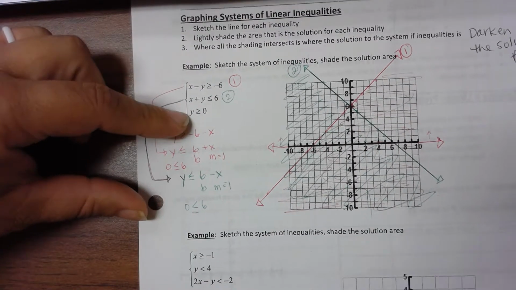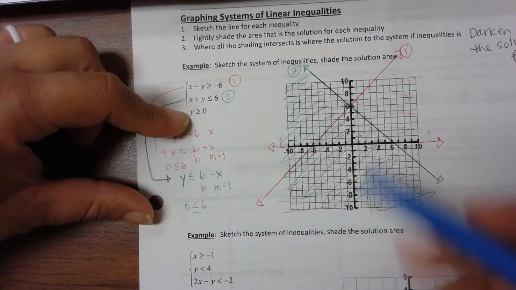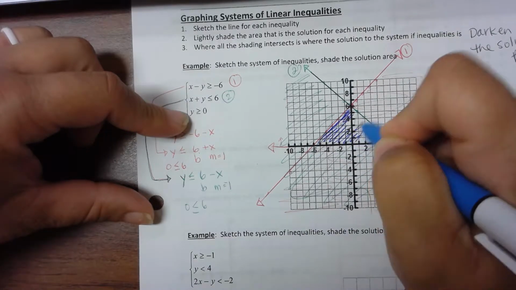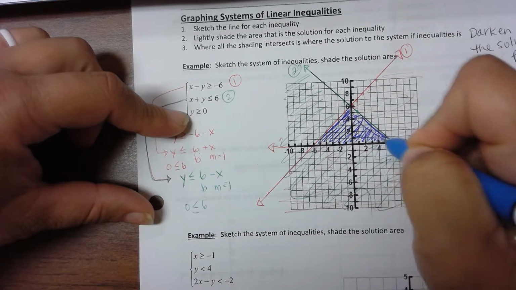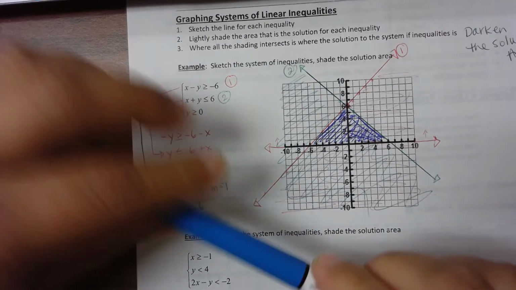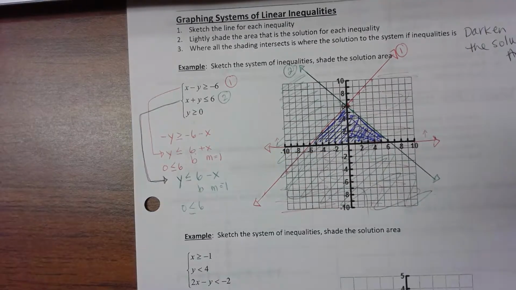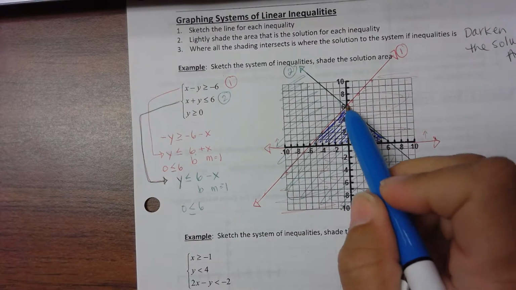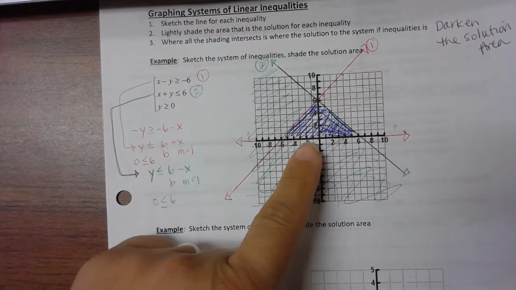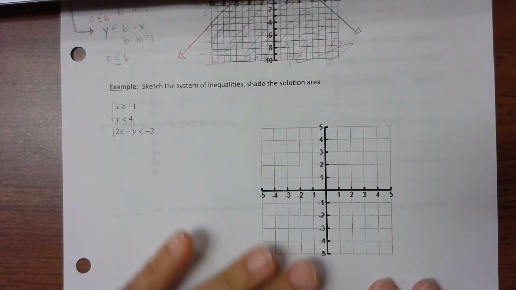But because I have y is greater than 0, I only want above the x-axis, which is this triangle in here. Because I am in the green area, I'm in the red area this way, and then I'm above the x-axis. This is a bounded region because I have lines on each side. And that's my solution area. I darkened it, and I'm done with that problem. Okay, the next problem.